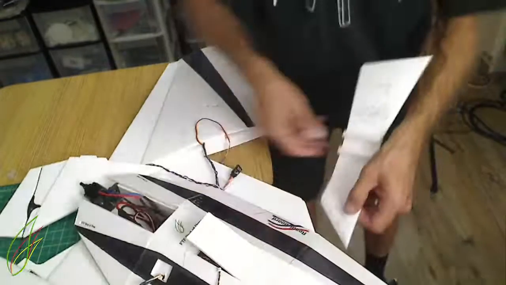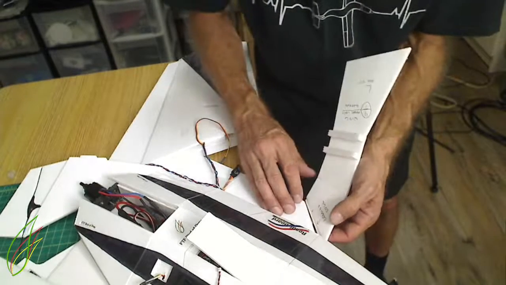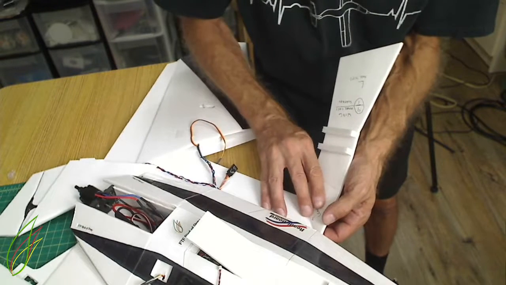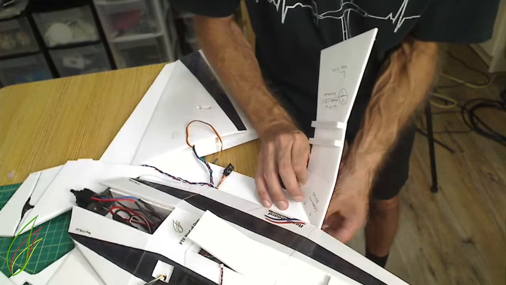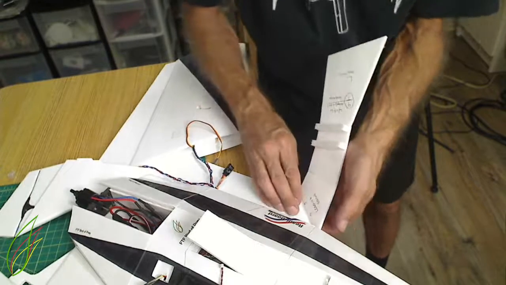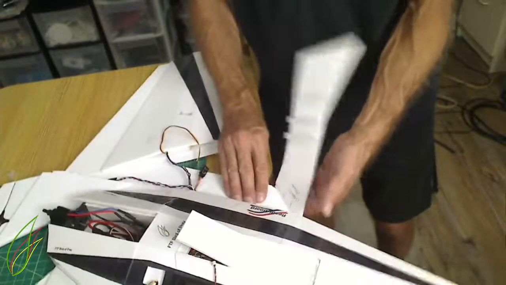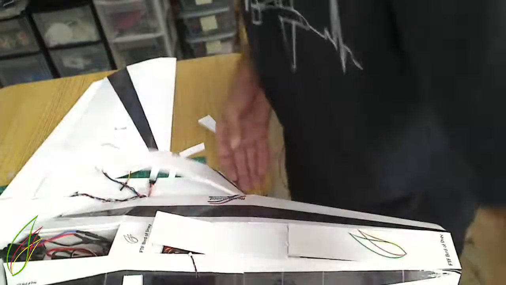And then we're going to try to get this lined up. So we'll pull this back. And we'll get it lined up. And then we will test this again on this side.